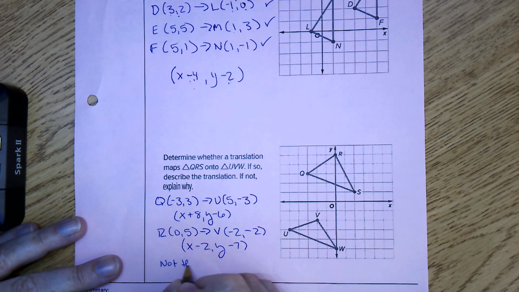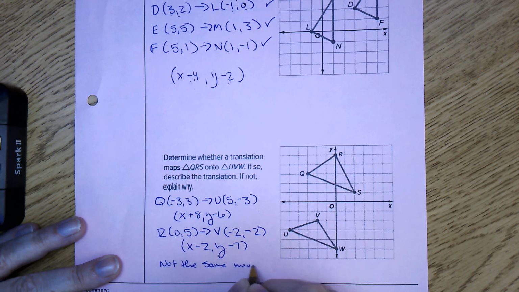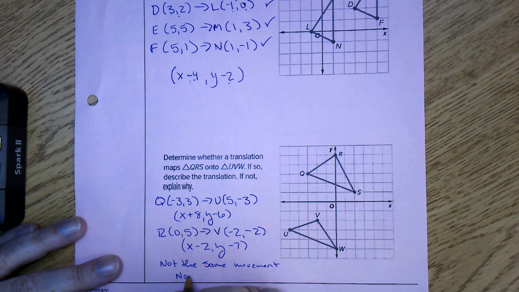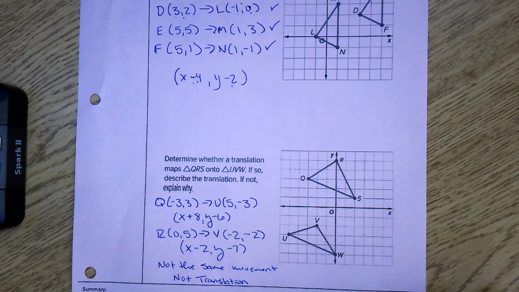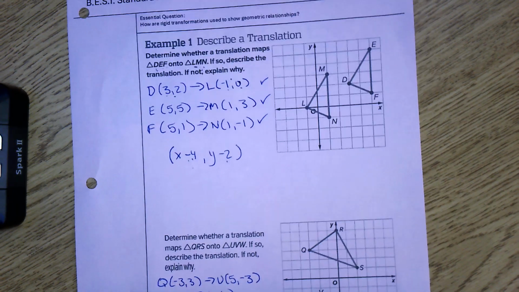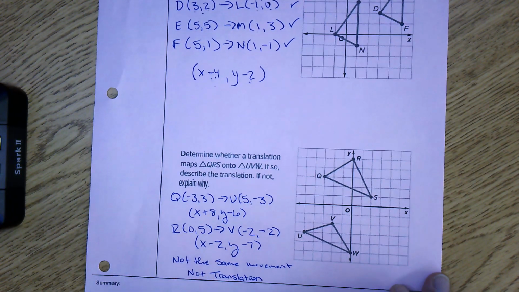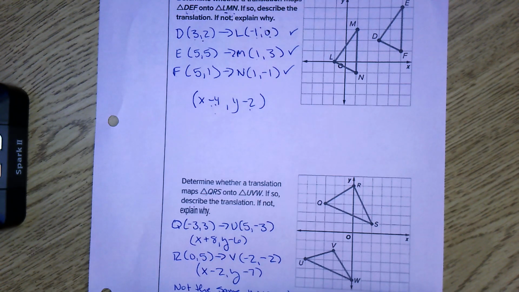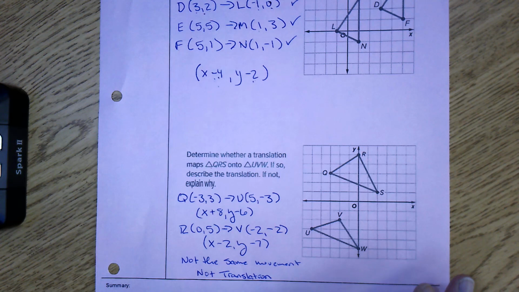This is not the same movement. This is not a translation. So translation follows a rule all the way. Not a translation doesn't follow the rule all the way.